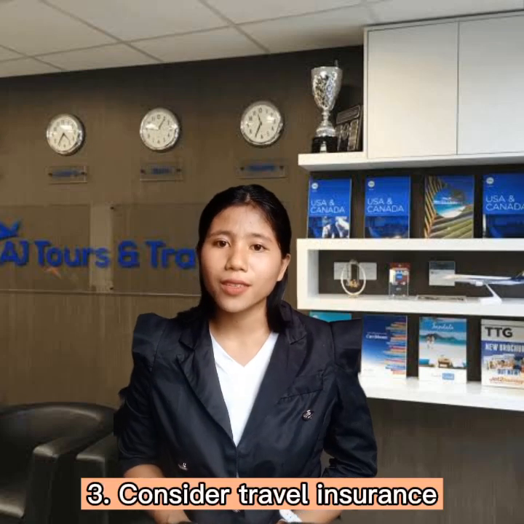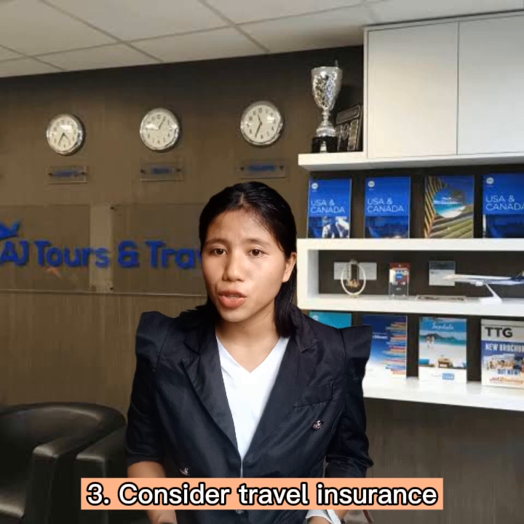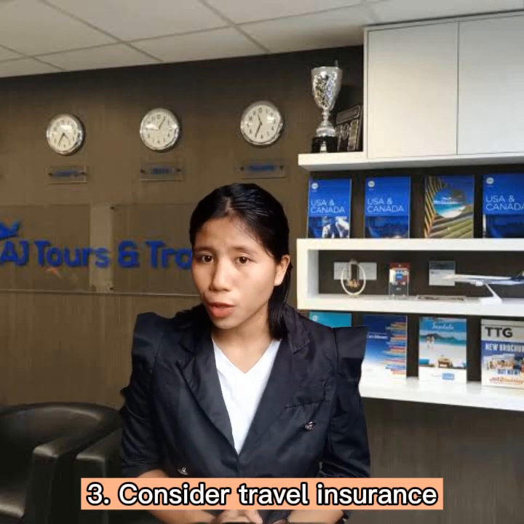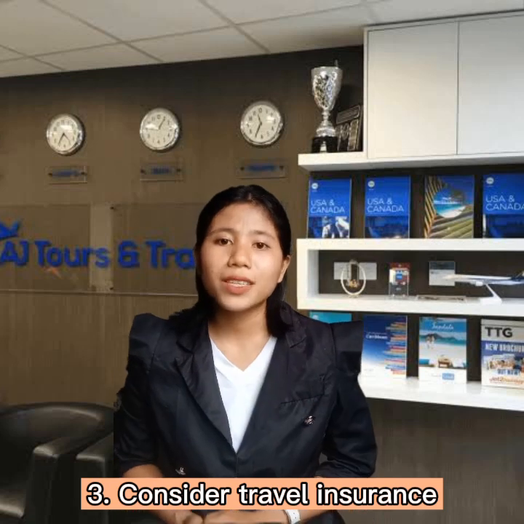Third step is to consider getting travel insurance. So we all know that we don't know what will happen in the future. So it is better to be safe and be insured.